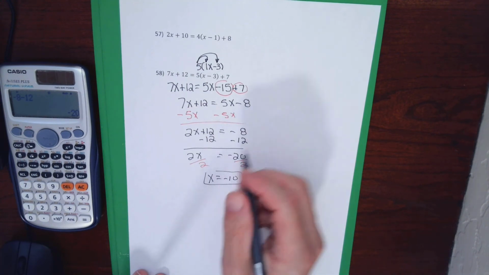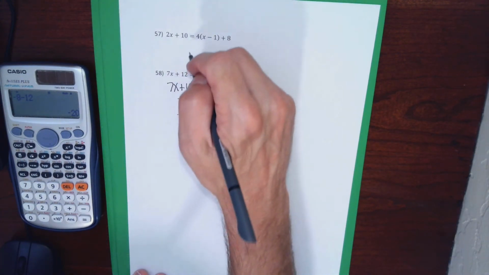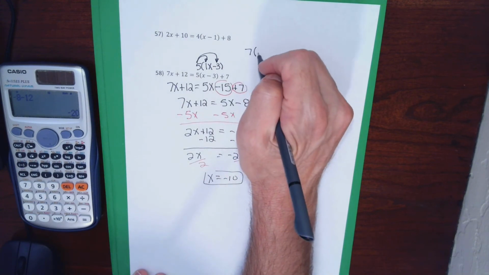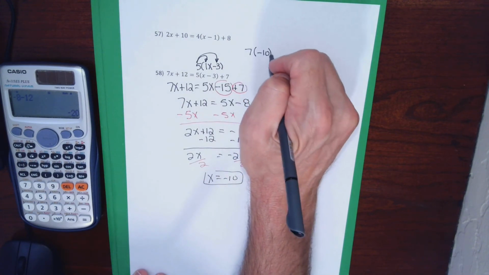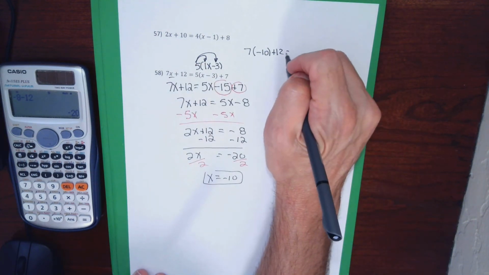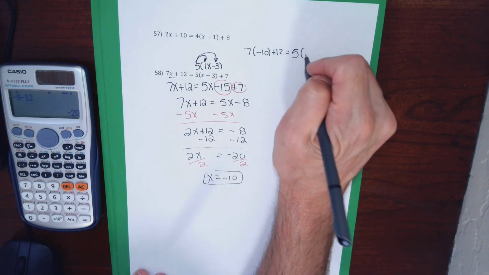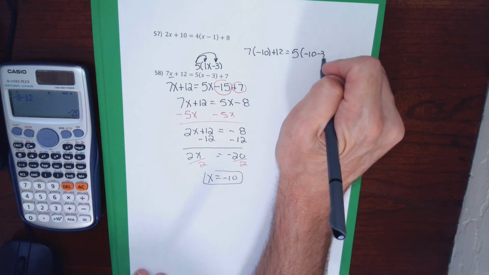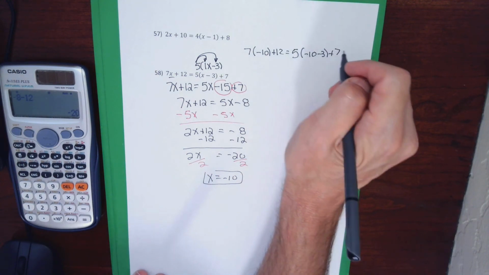I have to check both sides. So for my checking, I'd have to say is 7 times negative 10 plus 12. That's changing the x on the left-hand side to negative 10. Does that equal 5 times negative 10 minus 3 plus 7?